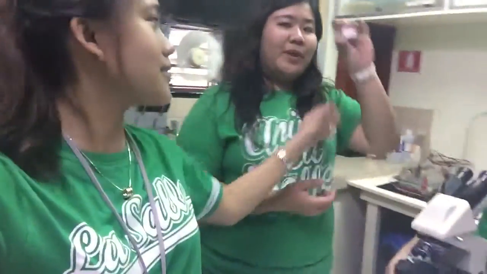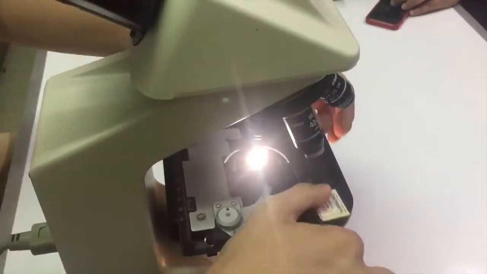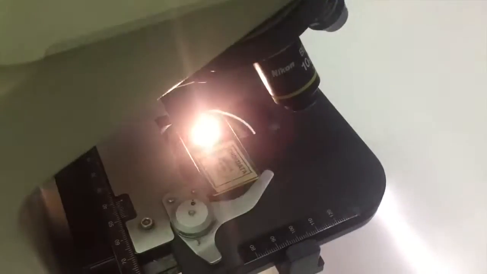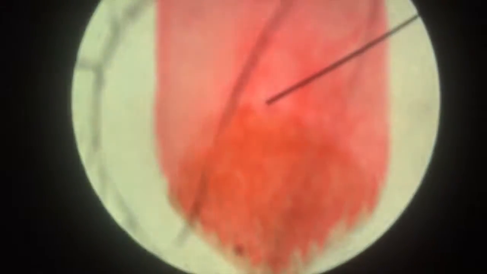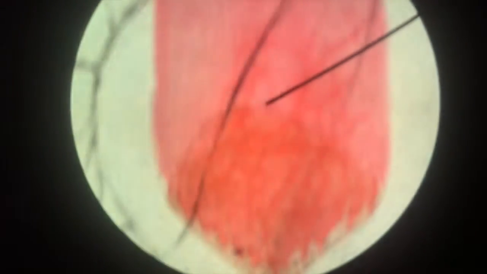We're going to show you what it looks like with the slide. This thing is the specimen. It's called a specimen, guys. The slide usually looks like this, out of focus, and our friend here, Matt, will use the fine adjustment knob to make it clear. Like so.